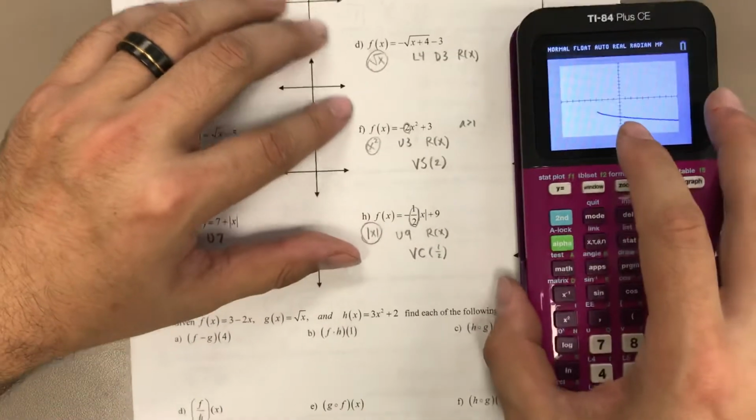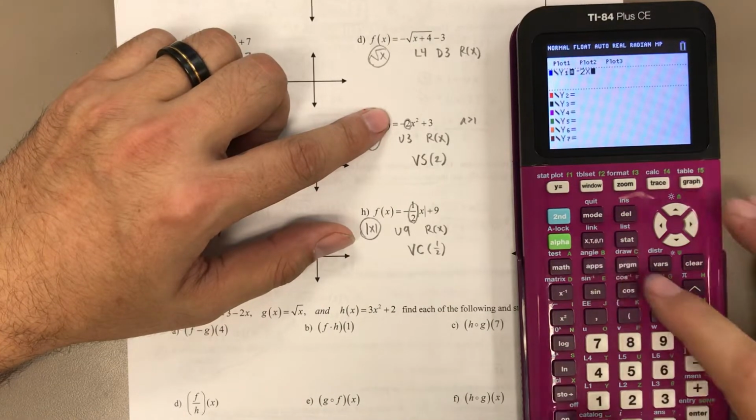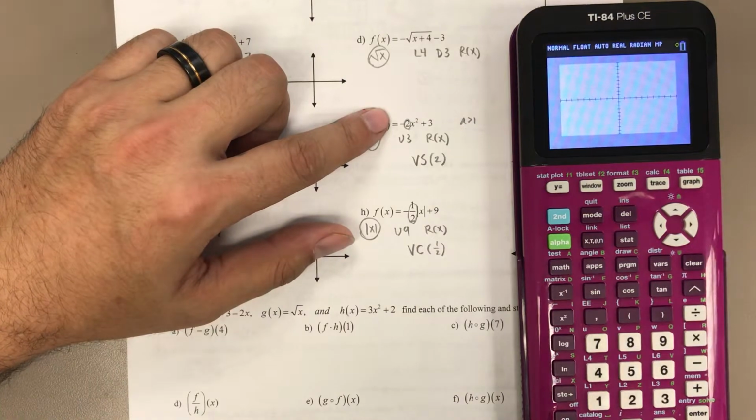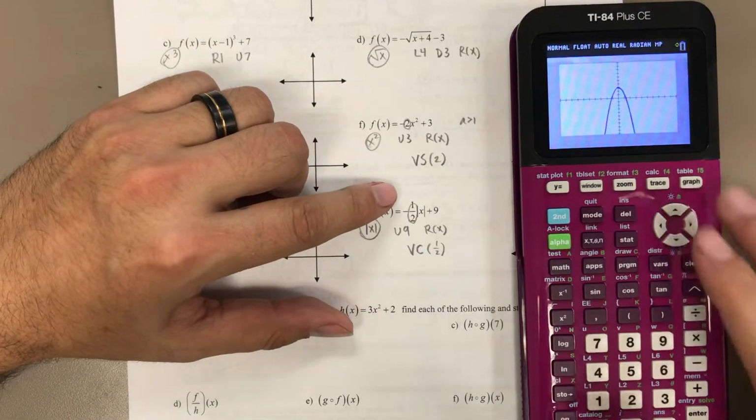All right, so the next one we've got is negative 2x to the second power plus 3. Graph it out. There we go, and then you go to the table, get some nice accurate coordinates there, to graph out.